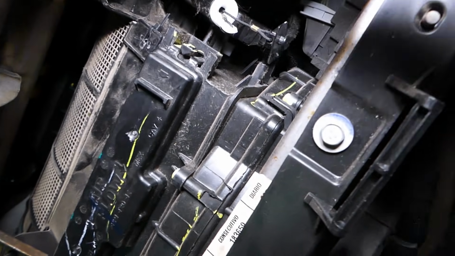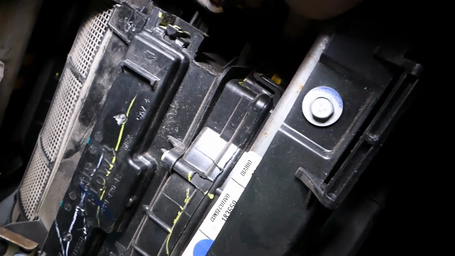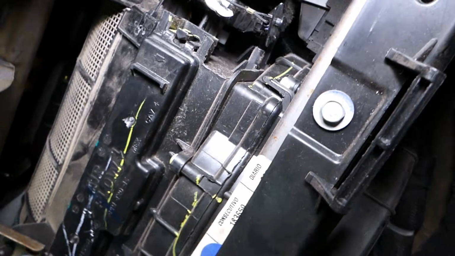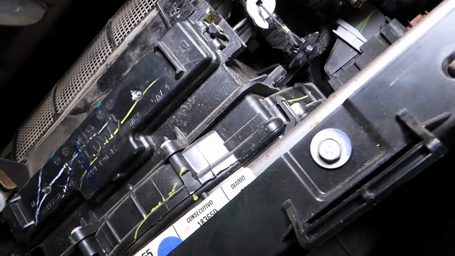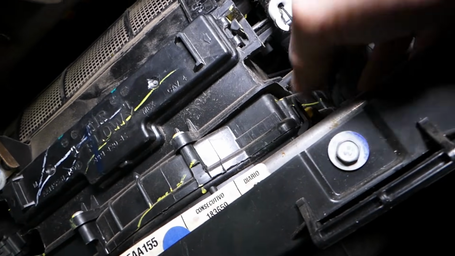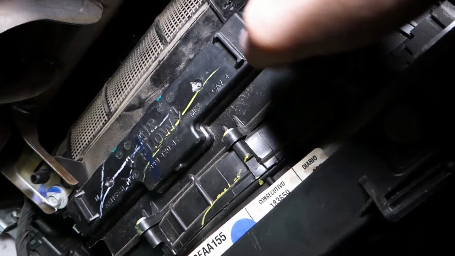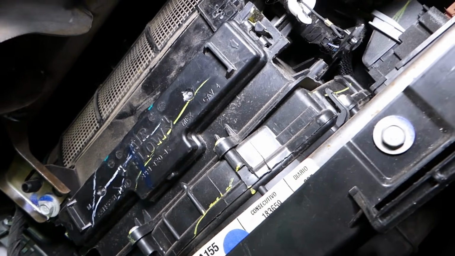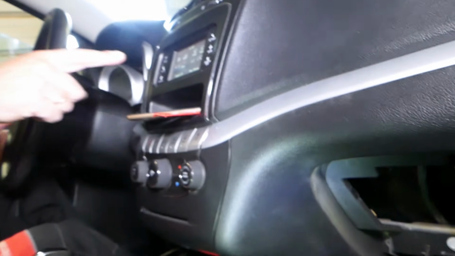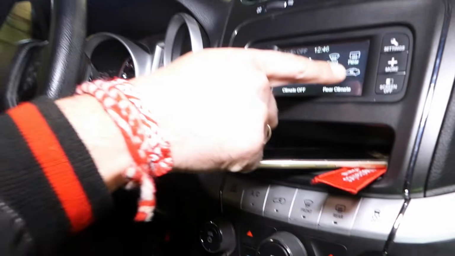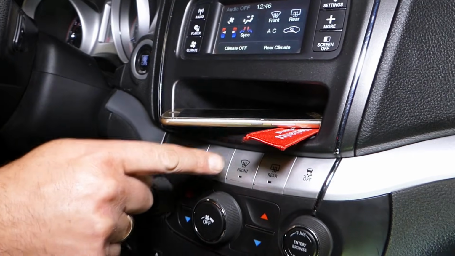Now, check out our blend door. The actuator for the recirculation valve is that motor right there. So if we press the button, see what's going to happen now. We're going to press the recirculation button on and off.